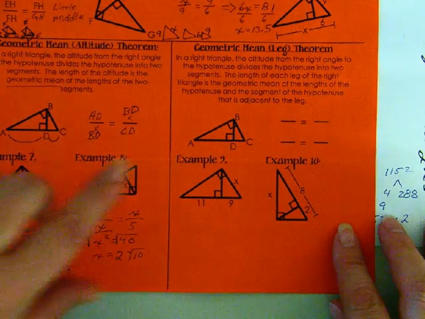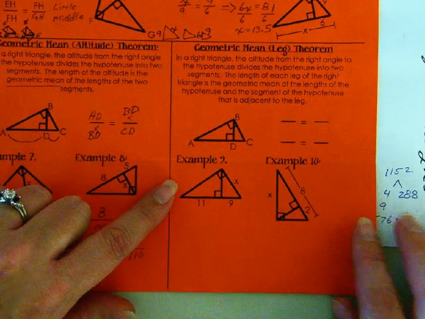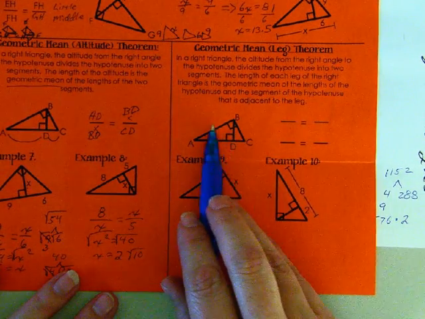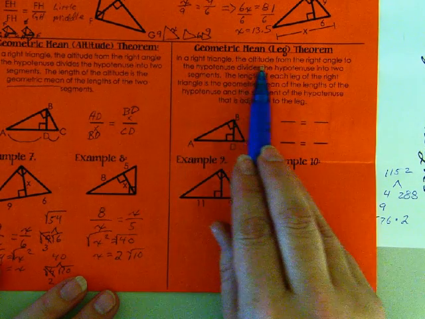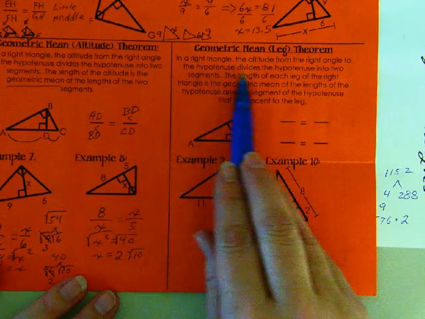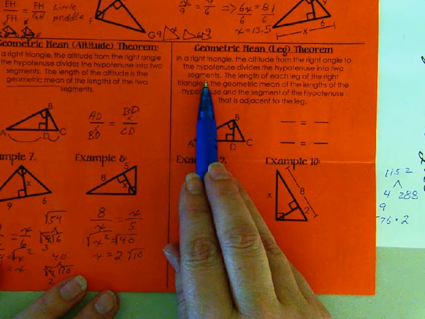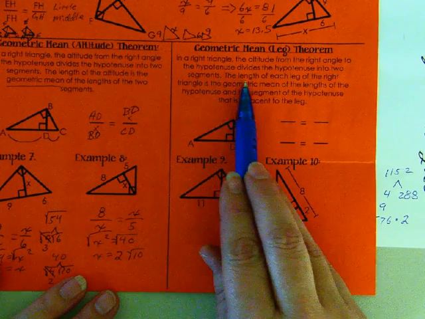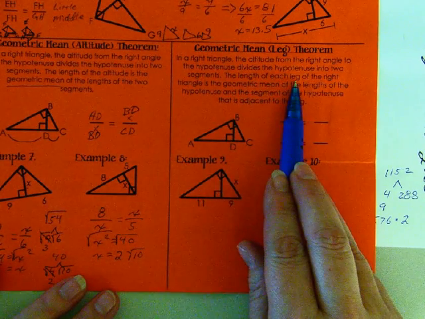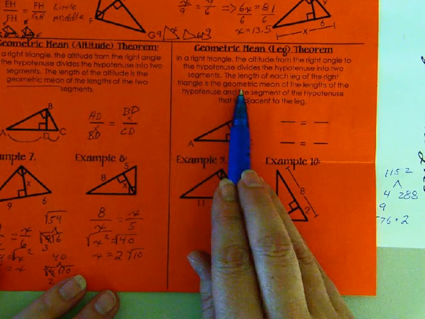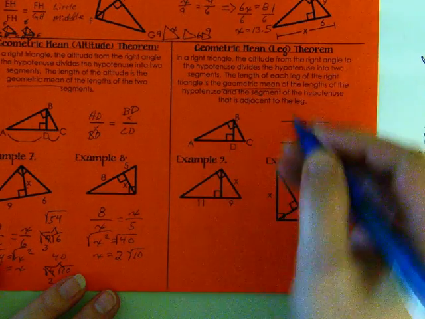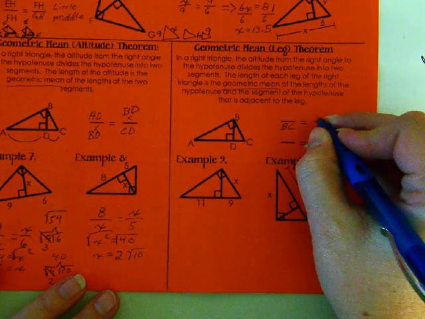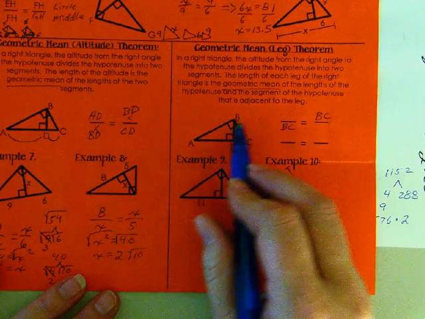The other one is our leg theorem. So now we're going to be looking at the legs. So for this one, in a right triangle, the altitude from the right angle to the hypotenuse divides our hypotenuse into two segments. That's what it said before. The length of each leg of the right triangle is the geometric mean. So now we're looking at the legs. So BC or AB.